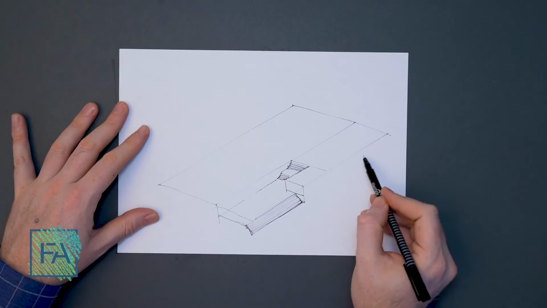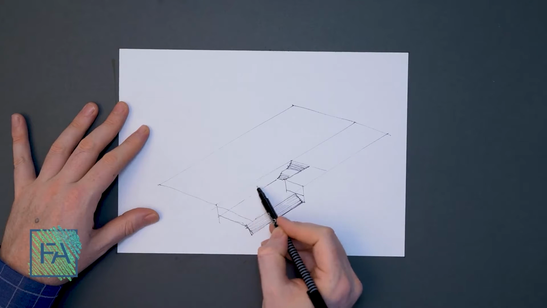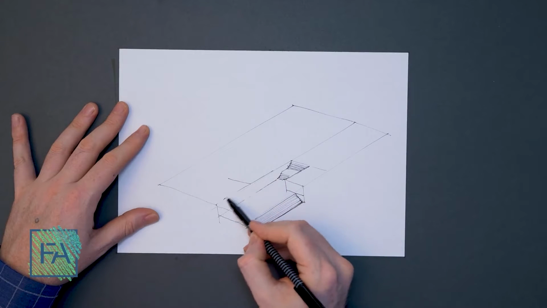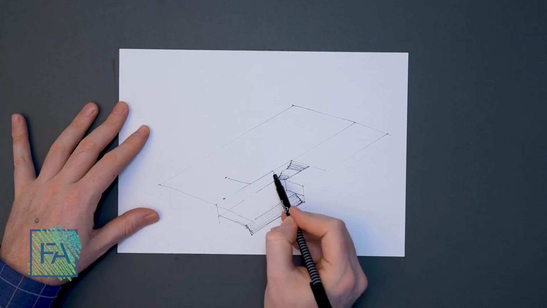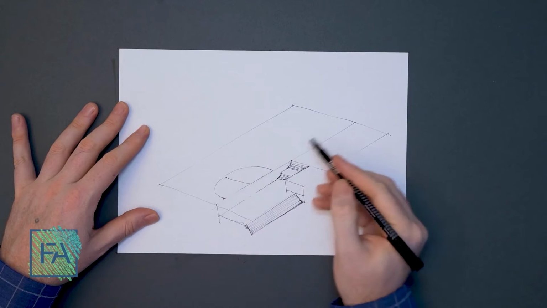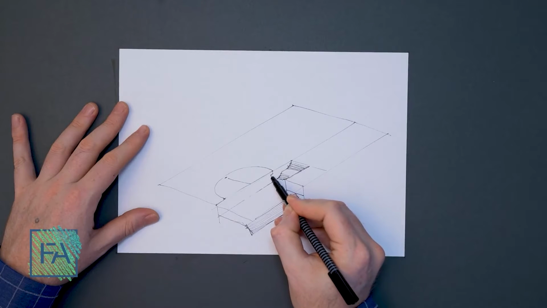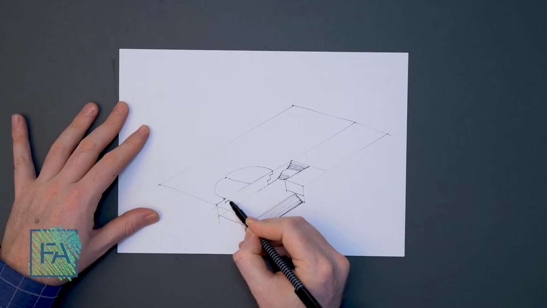Now let's add some more details at the top area here. Maybe a movement here, we can go inside. An arc here. And look now, I want to do something interesting. 1, 2.